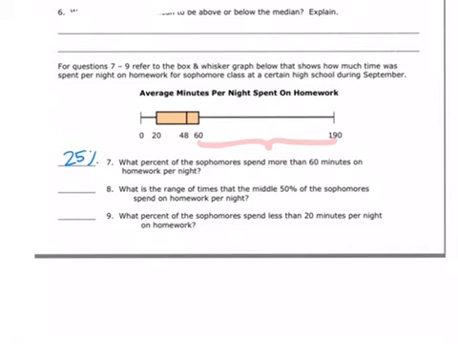Question 8 says, what is the range of times that the middle 50% of the sophomores spend on homework per night? So this is asking you to connect two ideas. Let's first start with the understanding of this idea of the middle 50%. So where does the middle 50% of your data fall in a box and whisker plot? Hopefully you're identifying that the middle 50% would be what falls in the box.